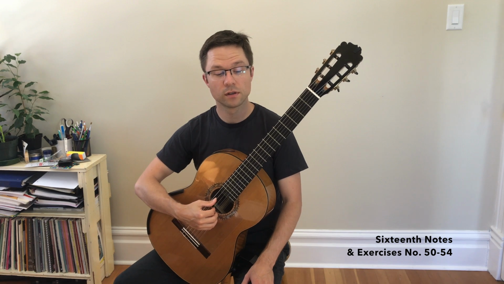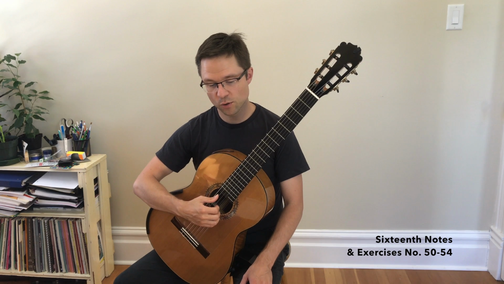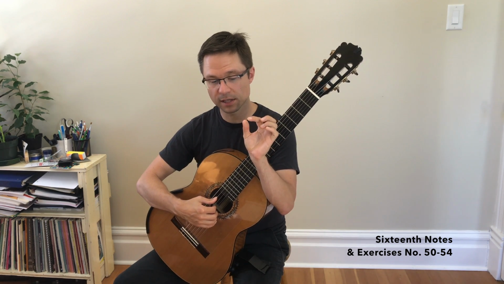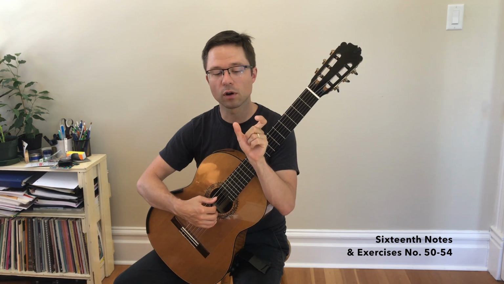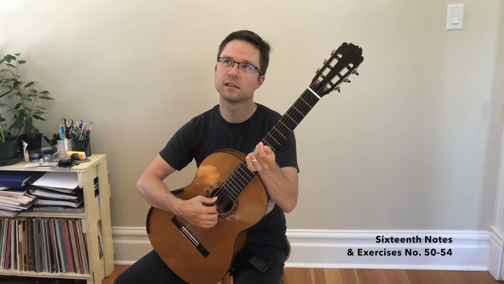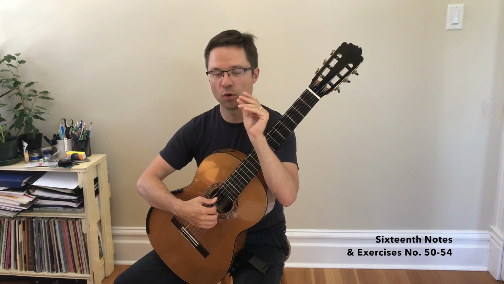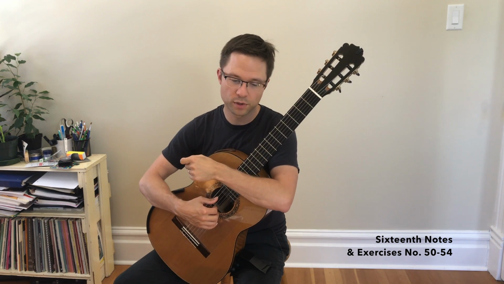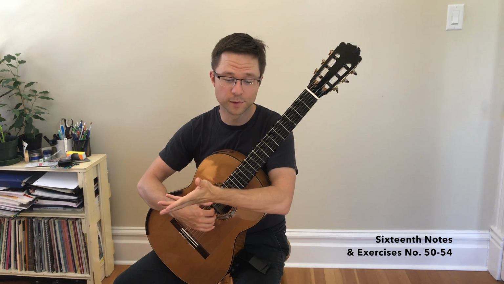Number 52. This one has some 16th note rests. So in this case in particular, you're going to be taking off the first 16th note of a group of 4. So if you think of a 16th note group sounding ta ta ta ta, then you're just going to be going ta ta ta. So when you feel the beat, you won't play anything, but then you just complete the group. Most important thing is to actually just feel the beat and then react to the rhythm.